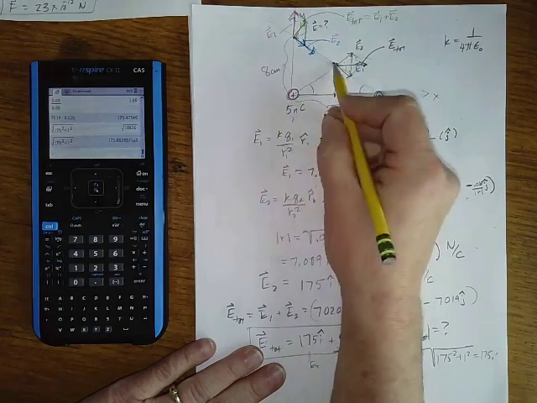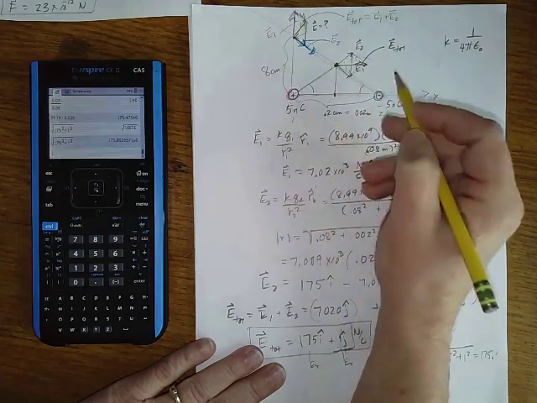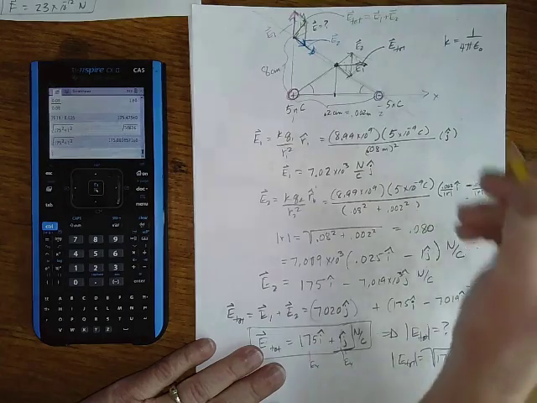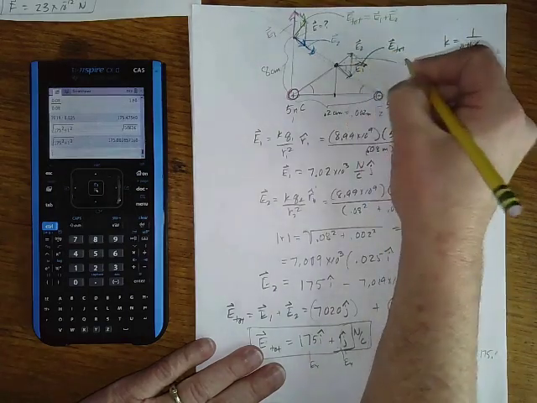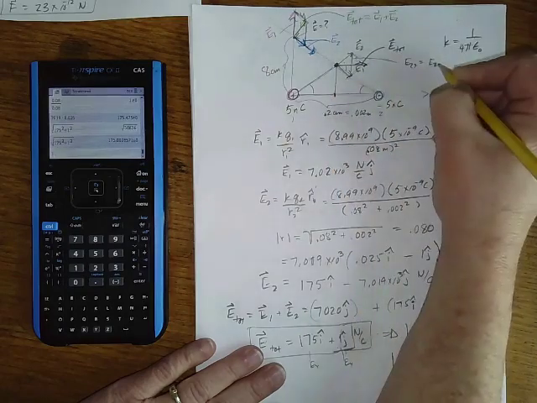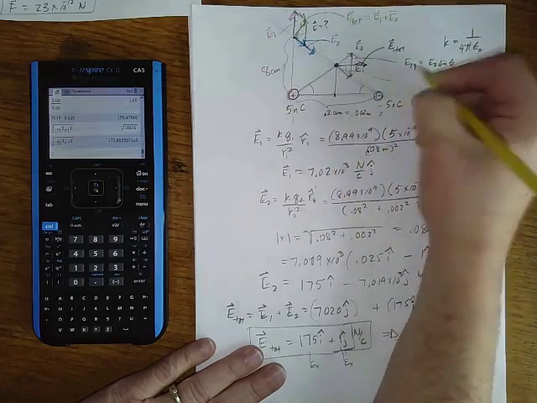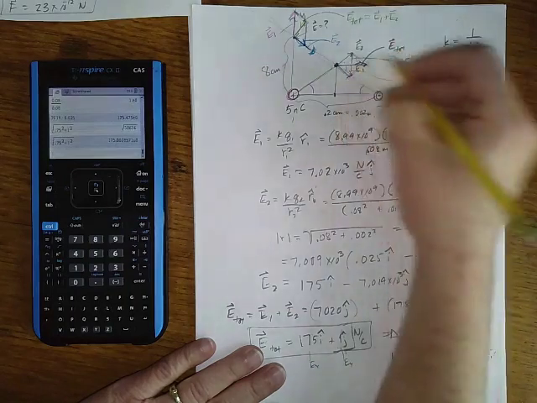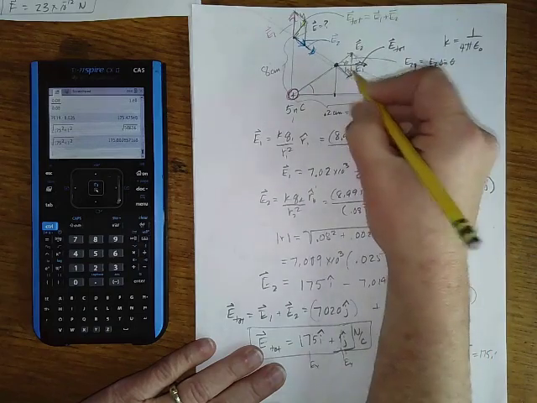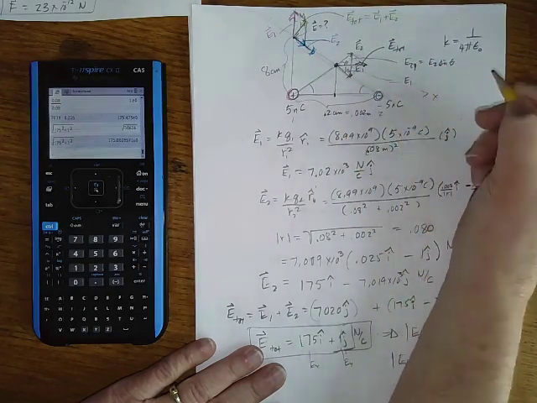and these distances will be equal, so the forces will be the same size. So for this angle, the E2x is going to be E2 cosine theta, and the y component, going up and down, is going to be E2 sine theta, if this is theta. And then this one's down is going to be E1.